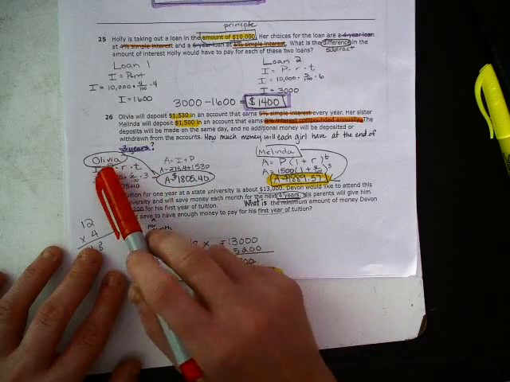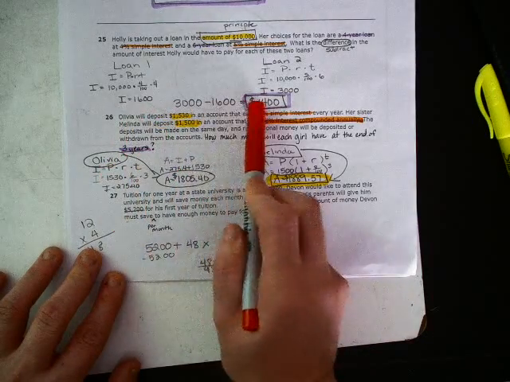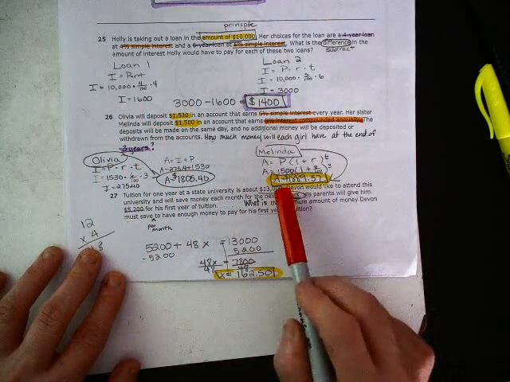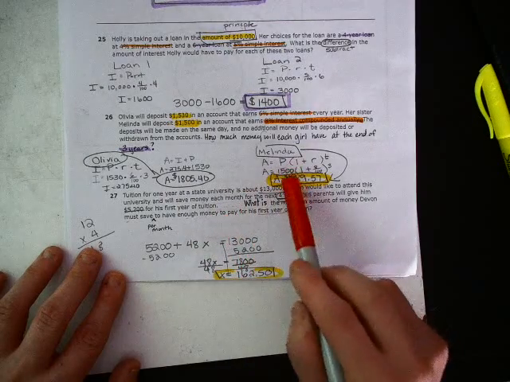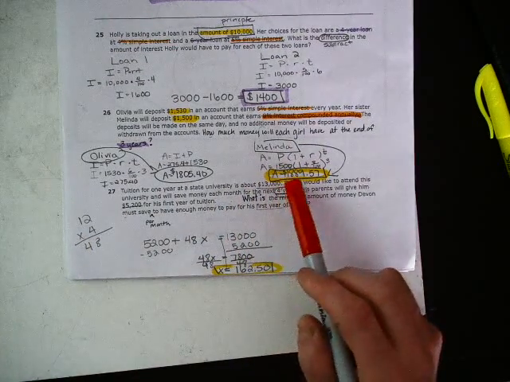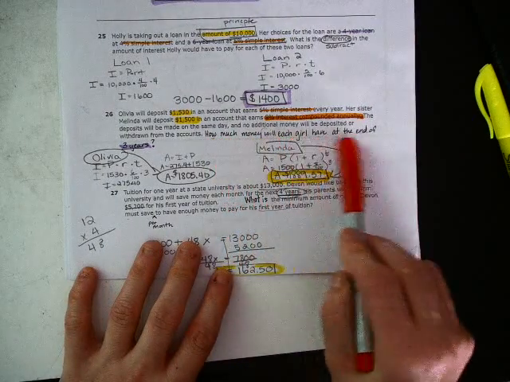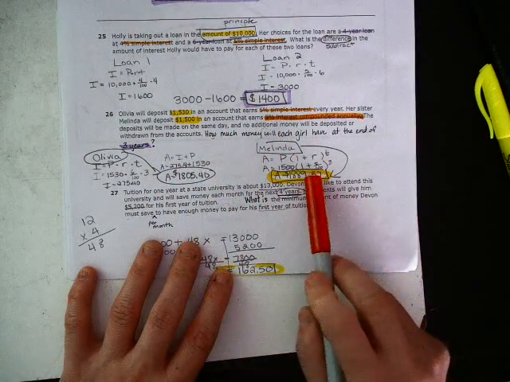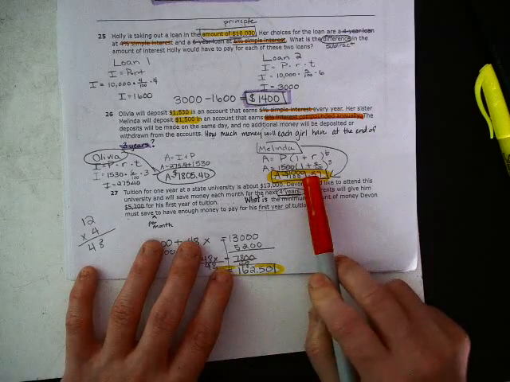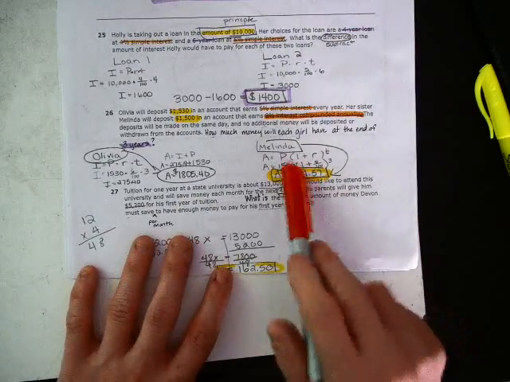This one, I had to find it for Olivia's scenario and then Melinda's scenario. Which one's the better deal? Well, Melinda, because she's getting more money in the end. Okay? So how much money will each girl have in 3 years is this one. If the question somehow asks on the test which one's a better deal, it's Melinda.